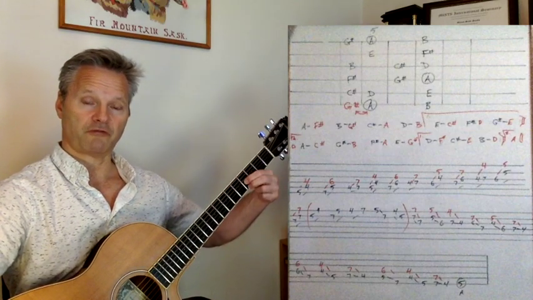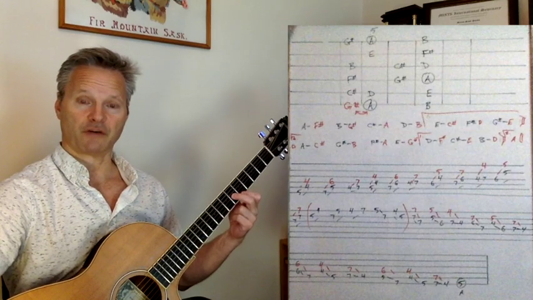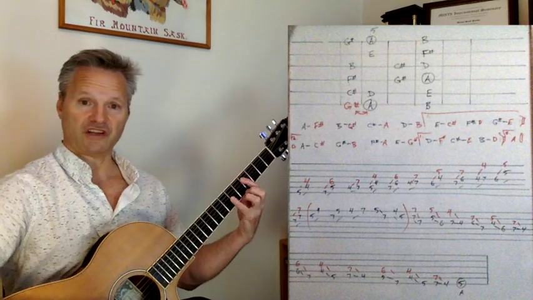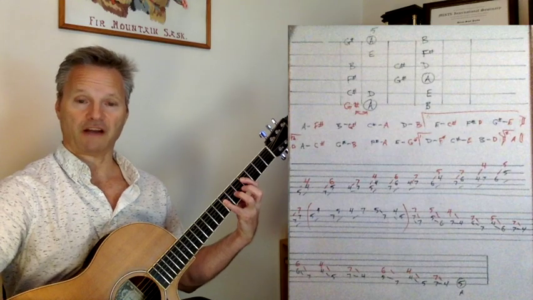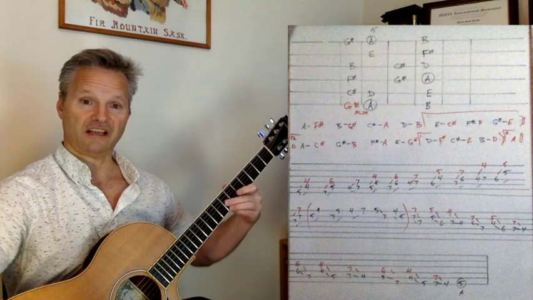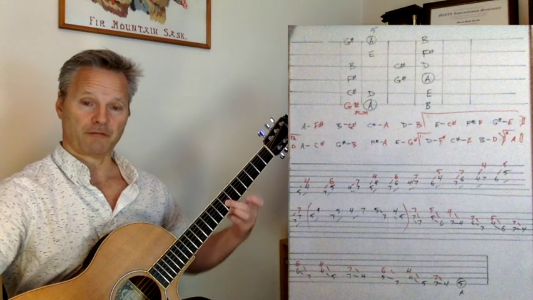B to G sharp, 4 and 4. C sharp to A, this is the minor one again. First we saw it on 2 adjacent strings, so it looks like a 5th raised to a minor 6. Here now we see it on the angle, and then the D and the B, the major 6. Once I get to the B, I just come back.